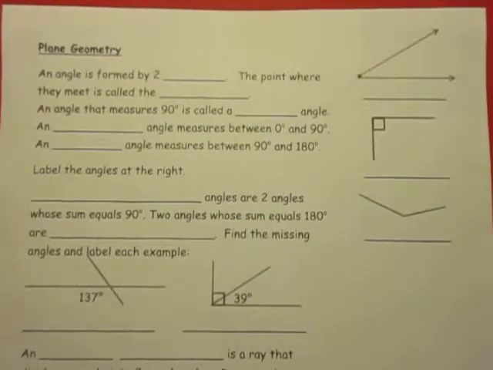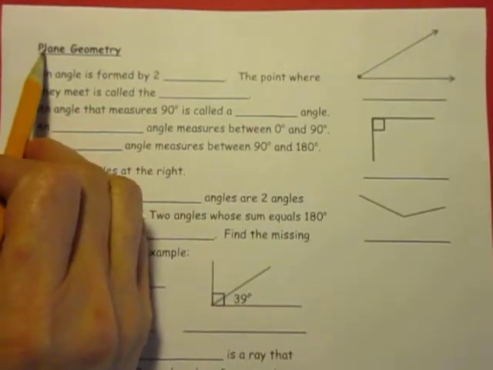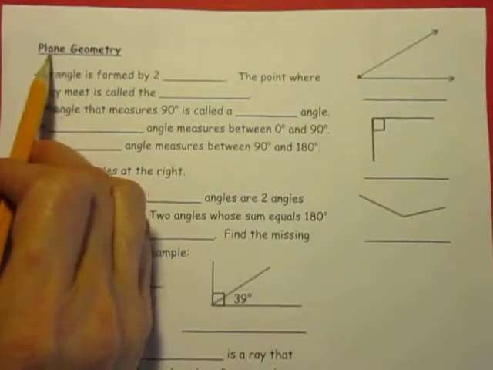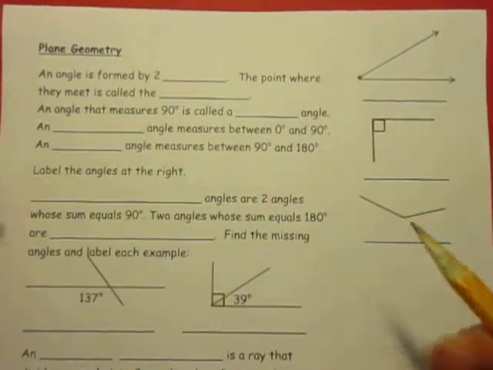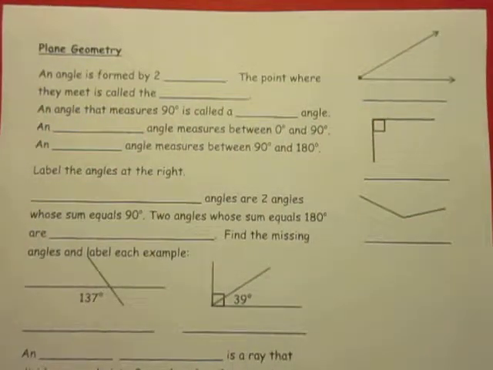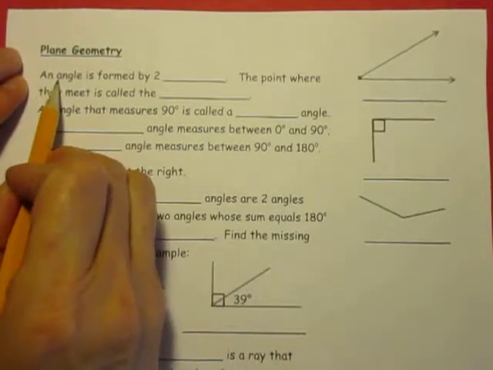Okay, in this lesson we're going to cover some two-dimensional geometry information. Two-dimensional geometry is often referred to as plane geometry because it's in a single plane. I'm going to start out just covering some basic definitions just to make sure we're all on the same track. I'm going to start out with the definition for an angle.